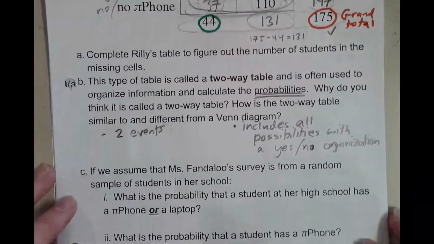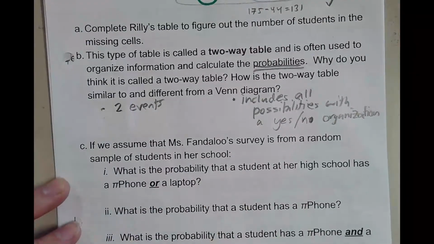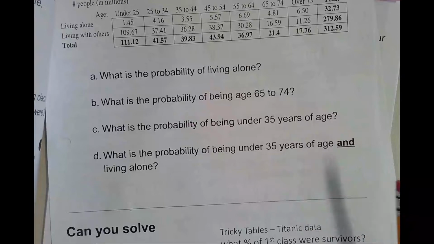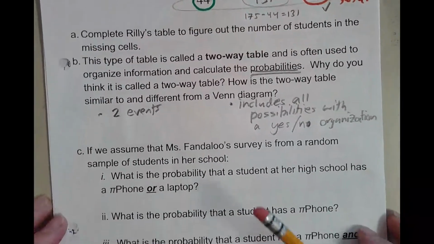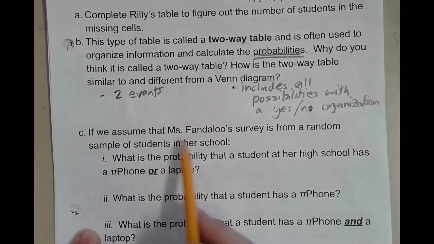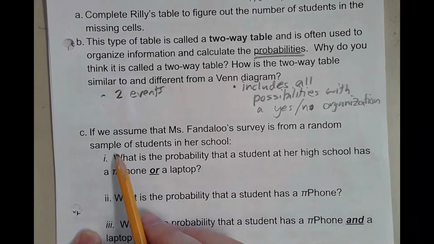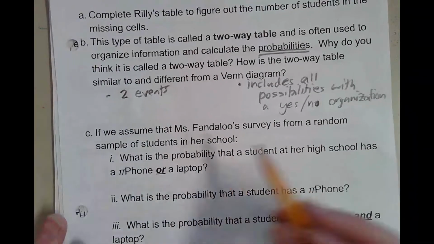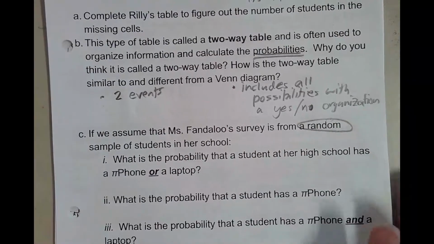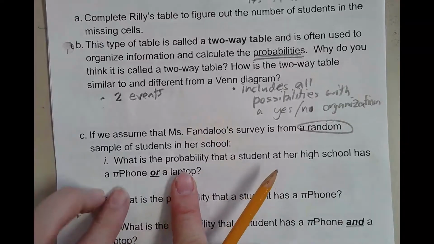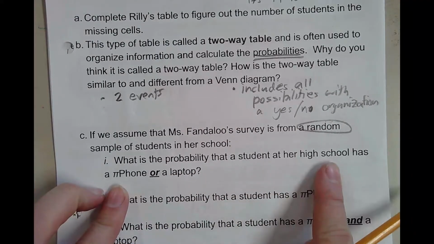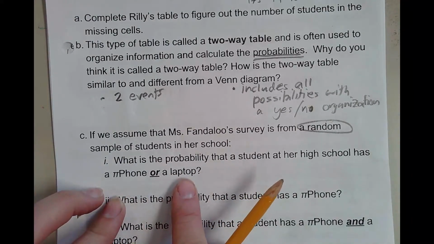All right, let's see what question C is. We're going to do 3 probabilities, and I'm going to have you do the remaining problems here. Actually, I'm going to do 10-3 as well, just to check our answer for 10-3. All right, it says, if we assume that Ms. Vandeloo surveys a random sample of students in her school, okay, random just means it's by chance you randomly chose somebody. What is the probability that a student at her high school has an iPhone or a laptop?